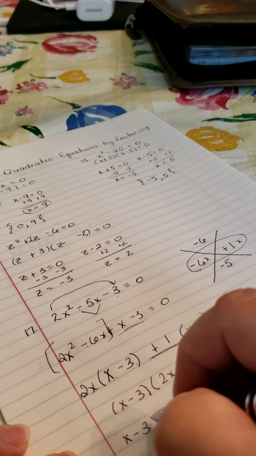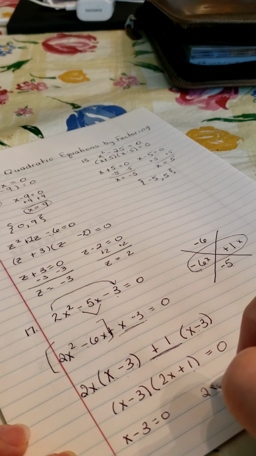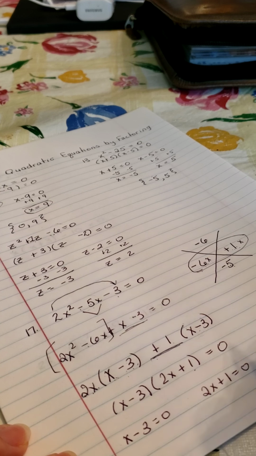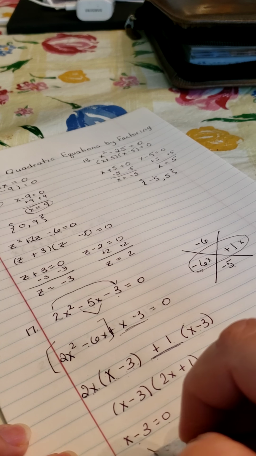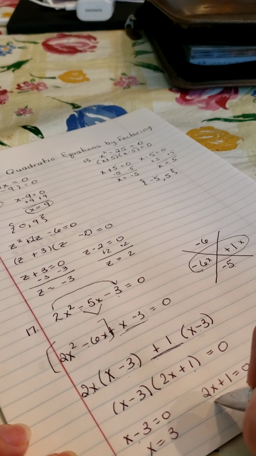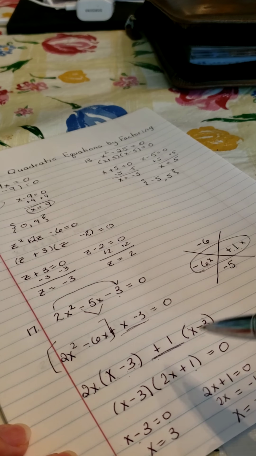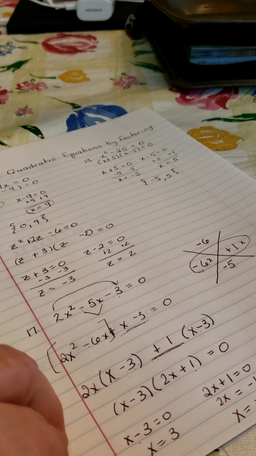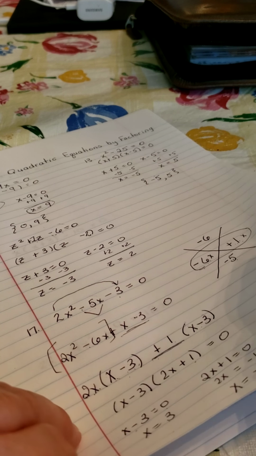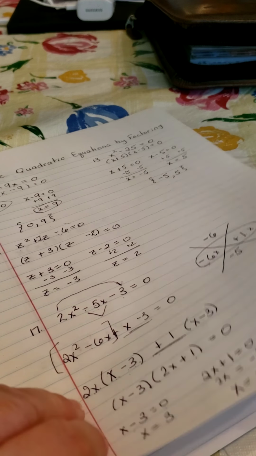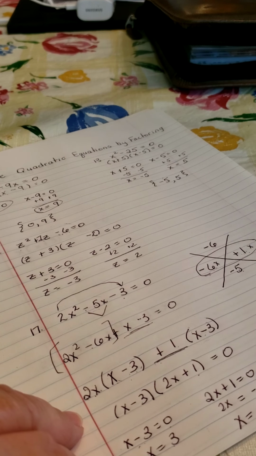I set each factor equal to 0. In this one, I add 3. In this one, I need to subtract 1 and then divide by 2. So my answers for this one are 3 and -1/2. So that's examples of solving by factoring.